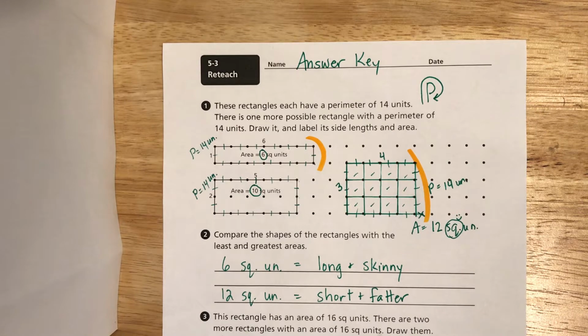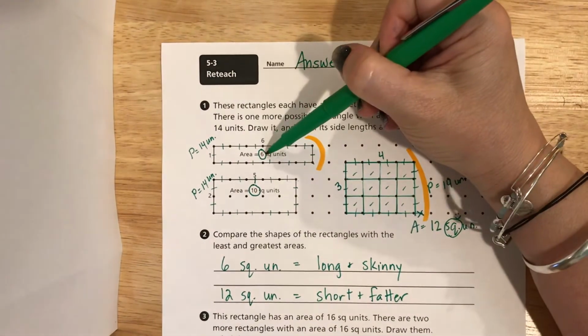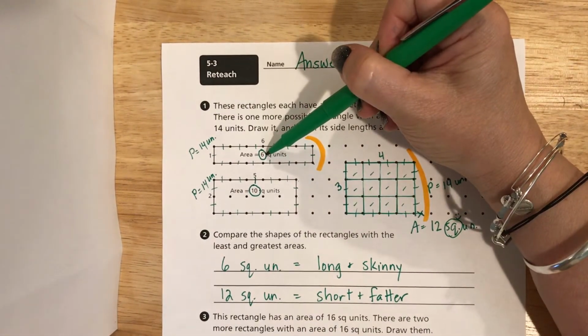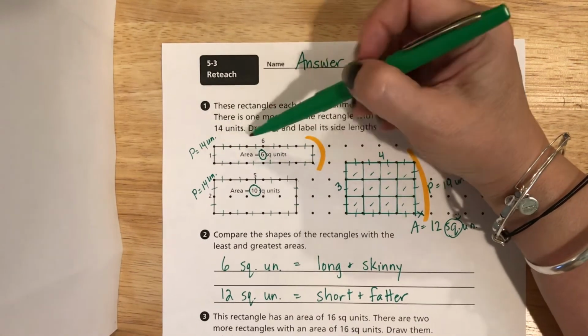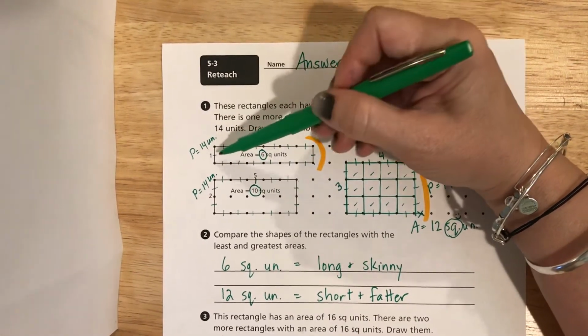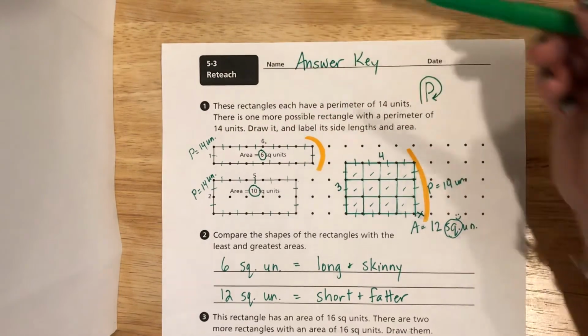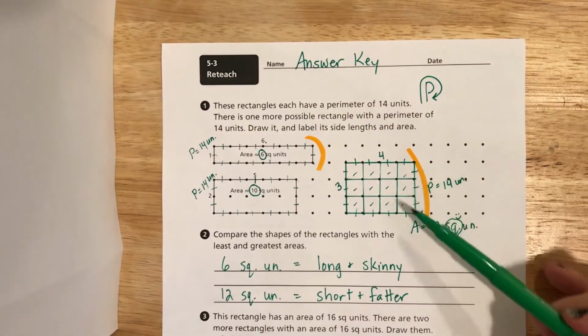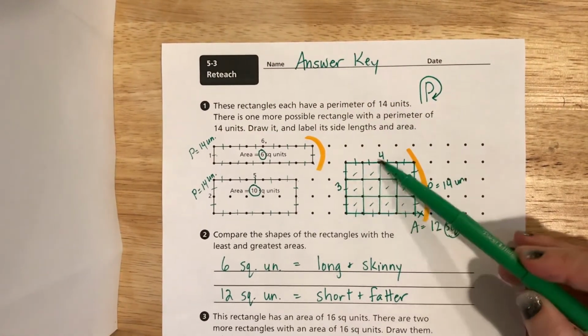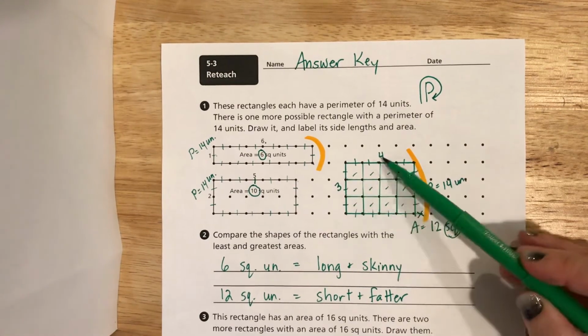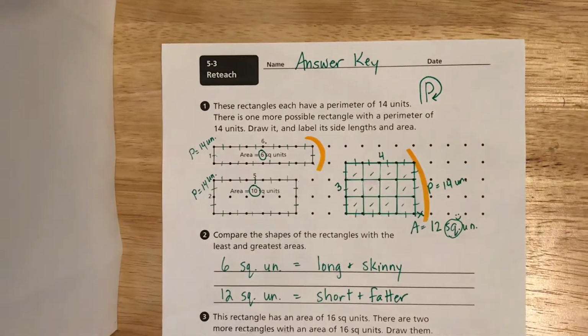Is there anything else that we could say about those rectangles? I also kind of noticed that this rectangle with the smaller unit has sides that are very different lengths, right? Like 1 and 6 are really far apart, but this one has sides that are really close together. They're much closer to being a square, aren't they? All right, so that's another difference, the lengths of the sides.